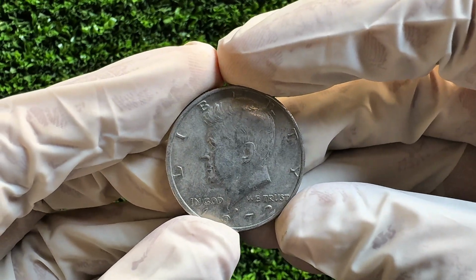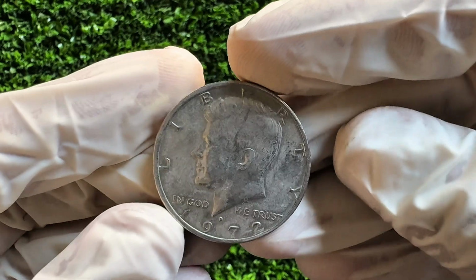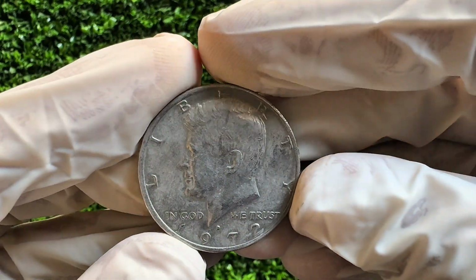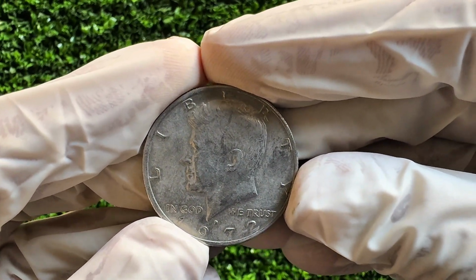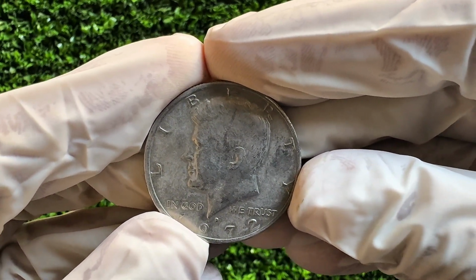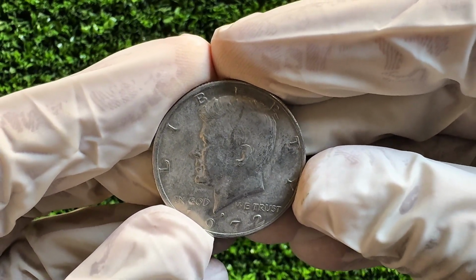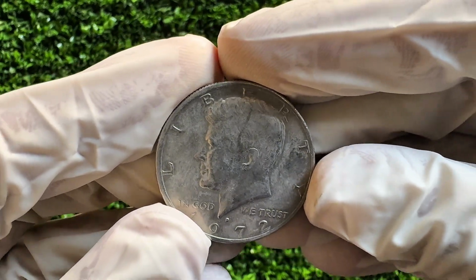The absence of the FG initials might seem like a minor detail, but it significantly impacts the coin's value. Collectors prize anomalies that result from minting errors, especially when they are as visible as the missing initials on the 1972D Kennedy half dollar. This variety stands out as one of the most notable errors in the Kennedy half dollar series.